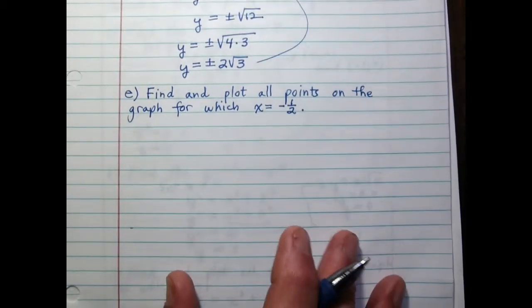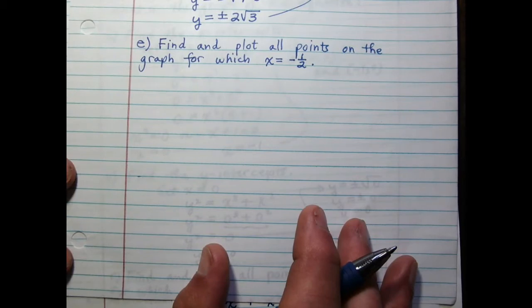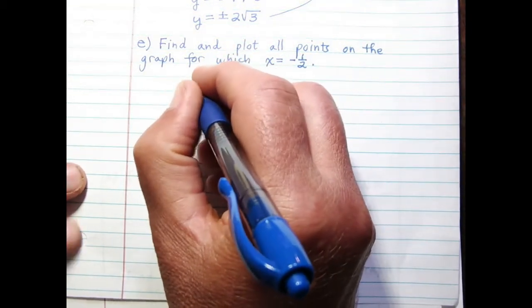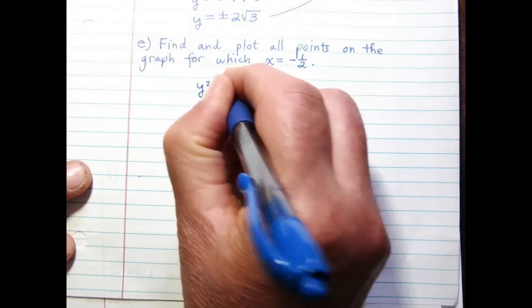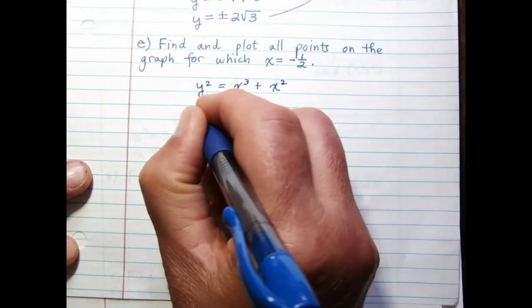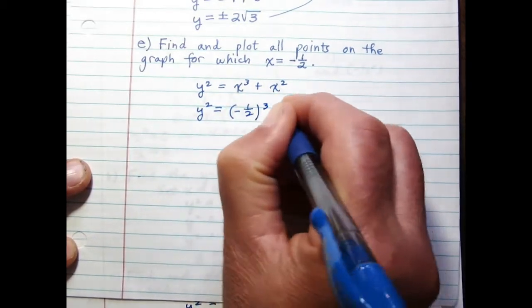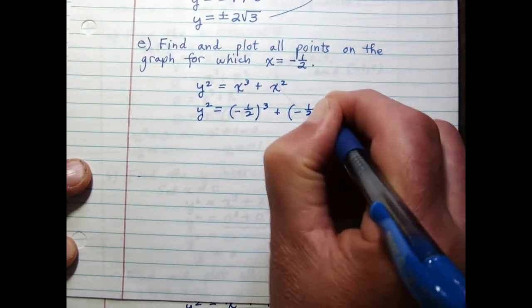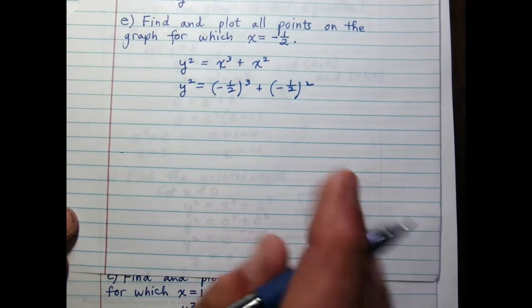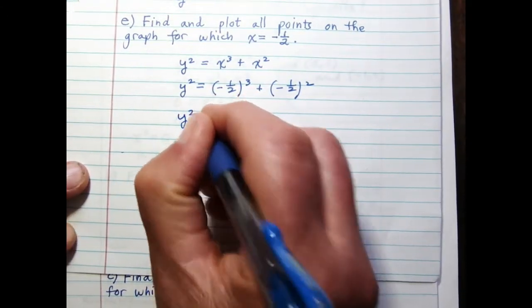And now part E, find and plot all points on the graph for which x equals negative 1/2. And why a fraction, you may see why in a little bit when we start plotting. I realize this is going to be kind of a mess, right? Y squared equals negative 1/2 cubed plus negative 1/2 squared. We get so used to working with integer values, we kind of forget about fraction skills, but the fractional values here are going to be important, you'll see in a little bit.